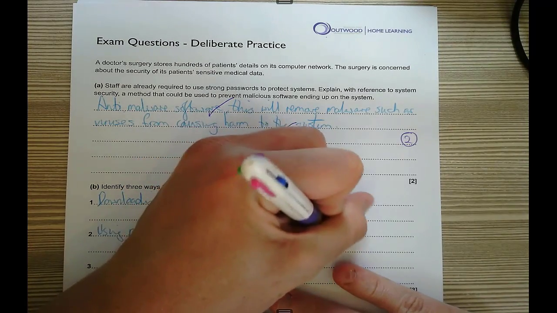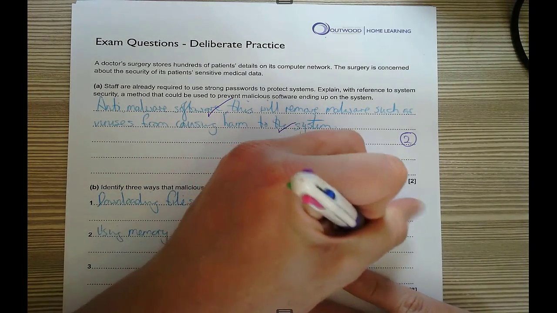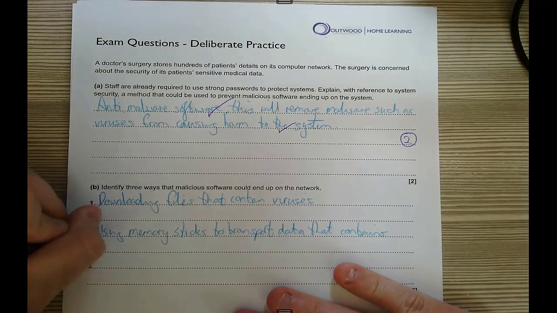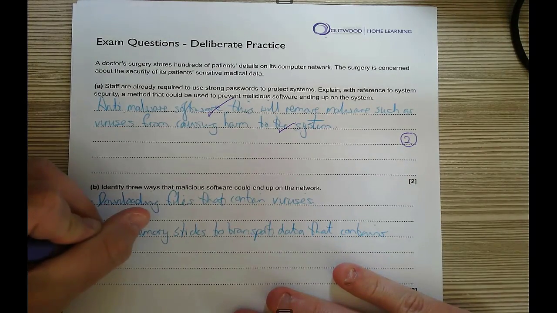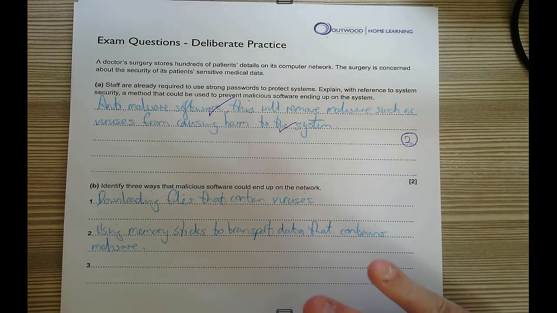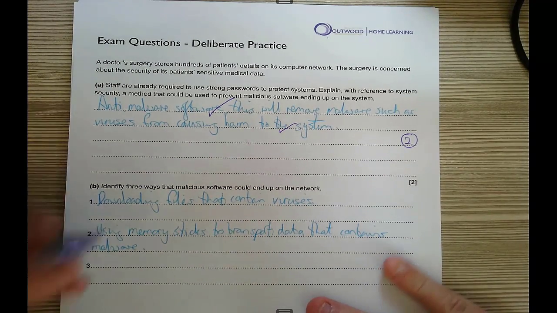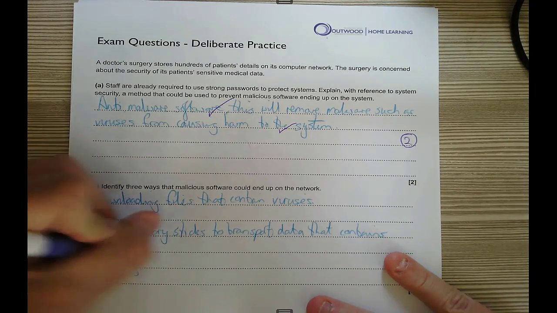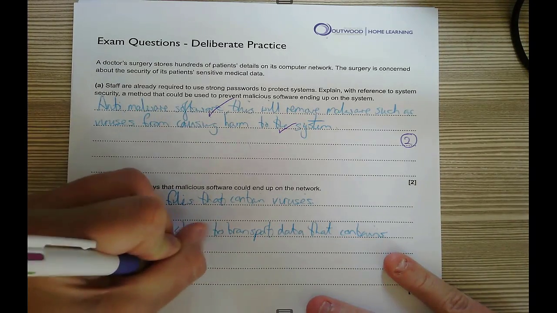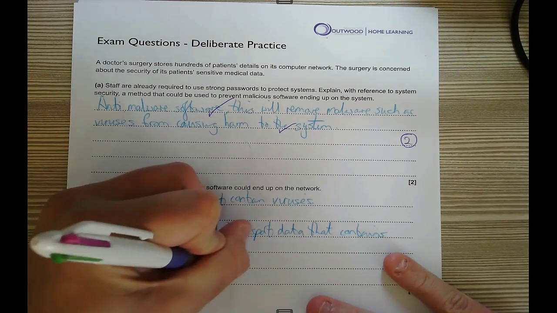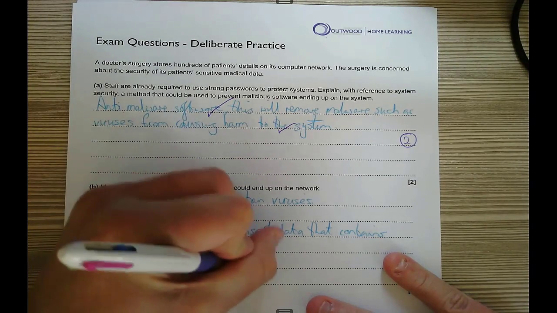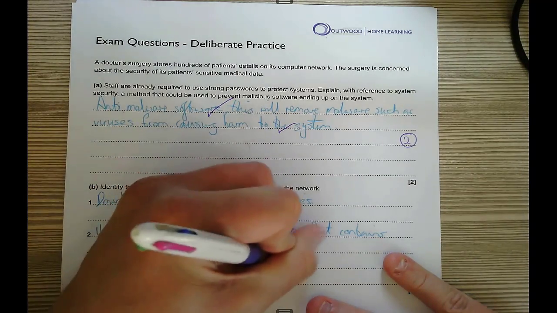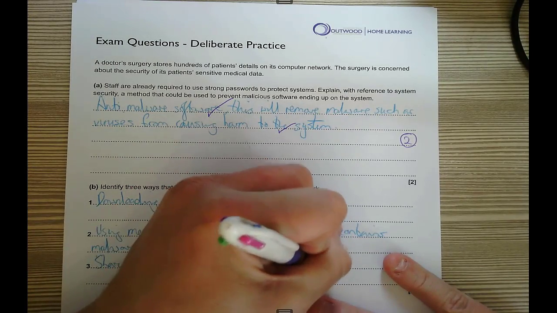that contains malware. And for me, I think the other obvious one is people sharing files with you that contain malware.